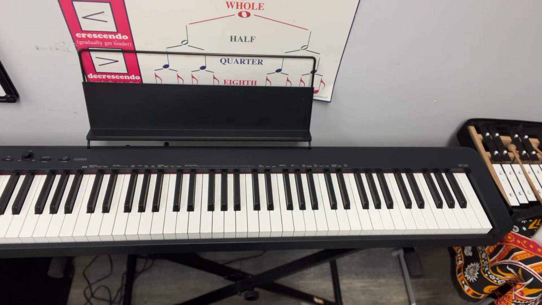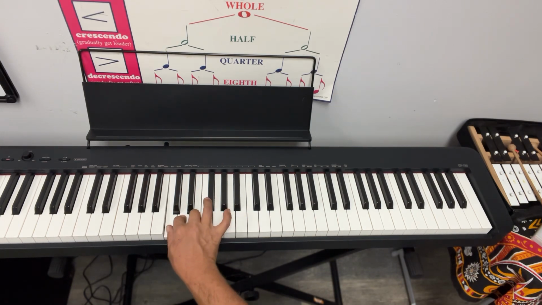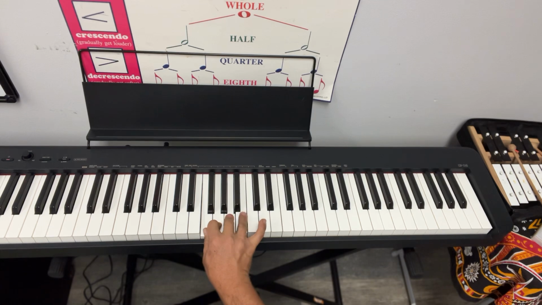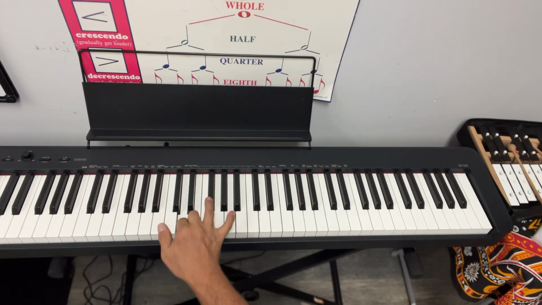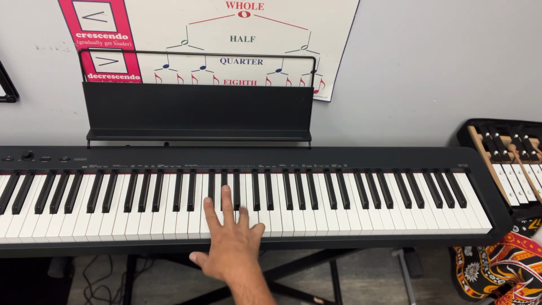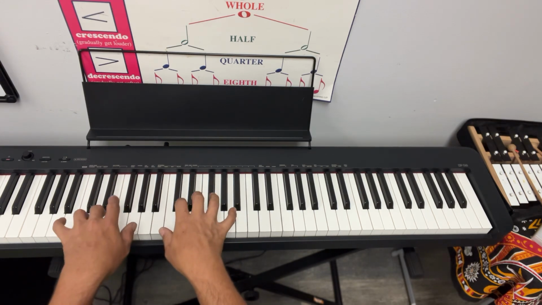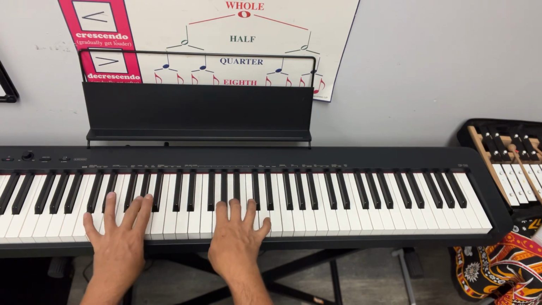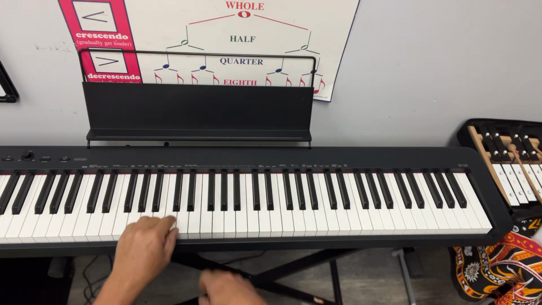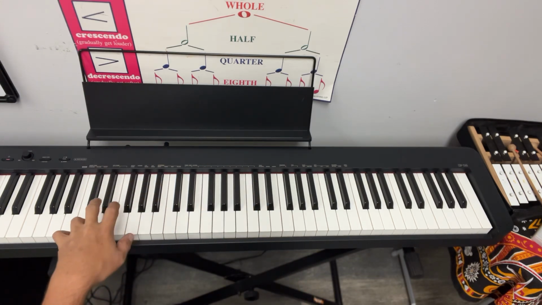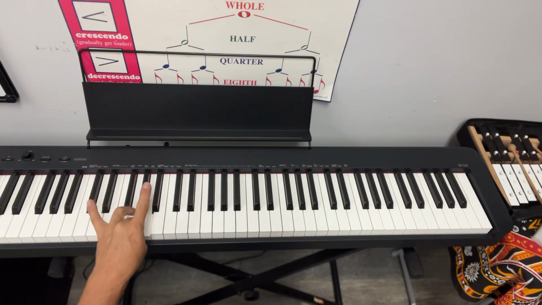What I would love for you to do this week is to play your C major scale legato and staccato. Don't forget the lifts. And remember, the left hand does 5 fingers up and then cross over.